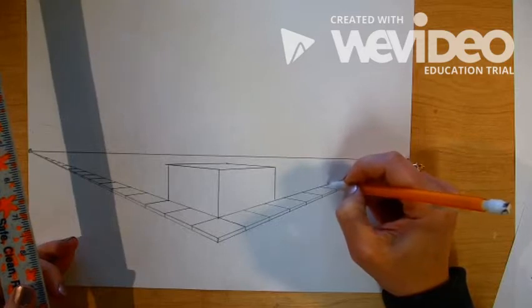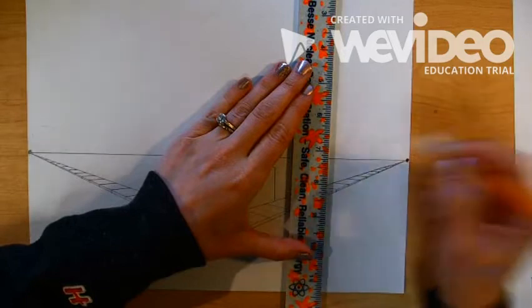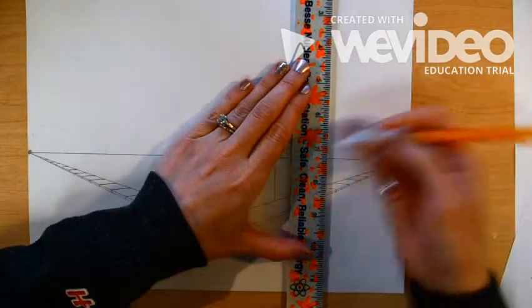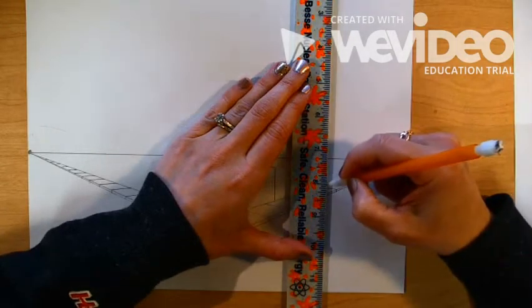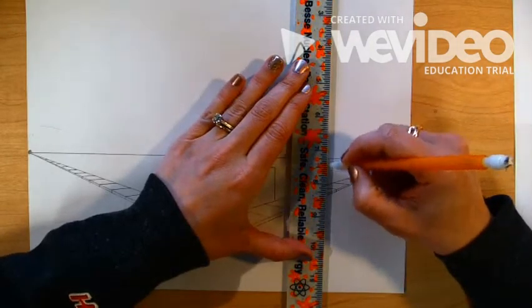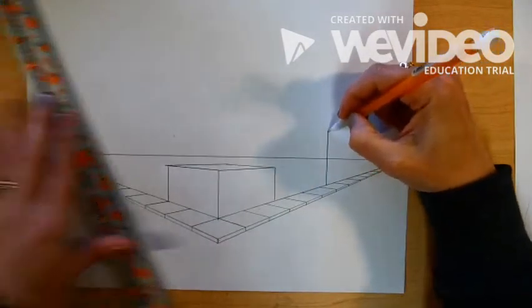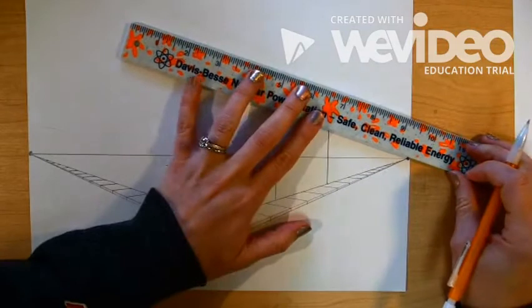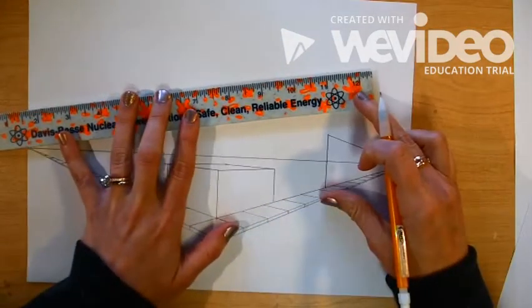So I'm going to come over a couple spaces on our sidewalk, and I'm going to draw a new vertical line, keeping it as straight as I can. Lining up my ruler with the edge of the paper is a good way to help make sure that it is straight. This building is going to be a little bit taller, so I'm going to go above my horizon line for that one. Then you're going to do the same steps we've been doing, going from the top of that building to each vanishing point.